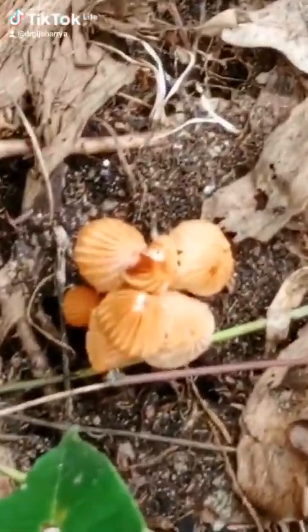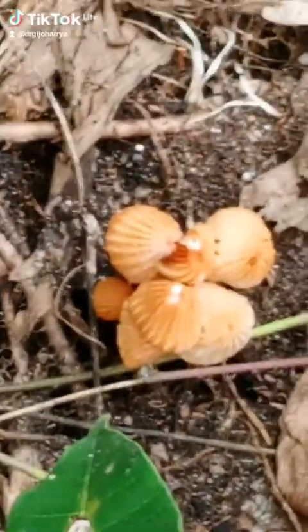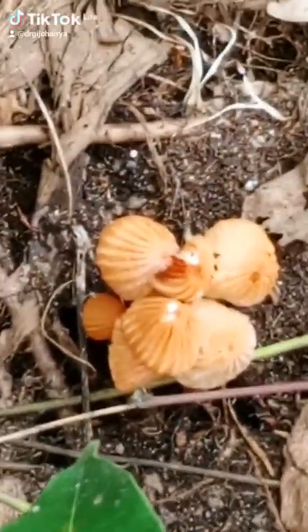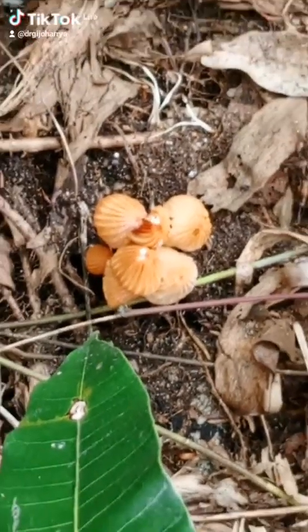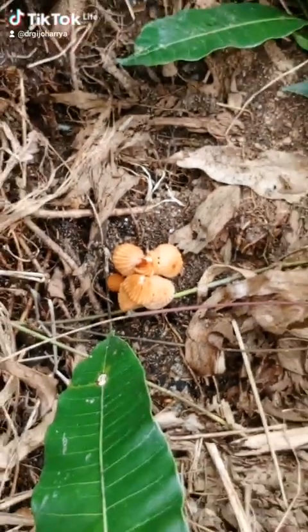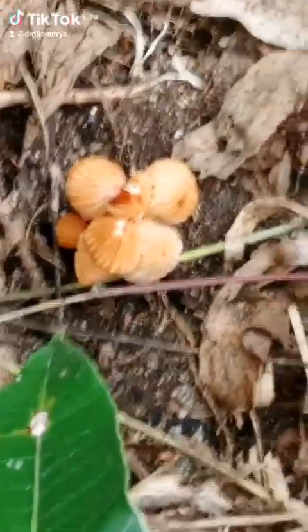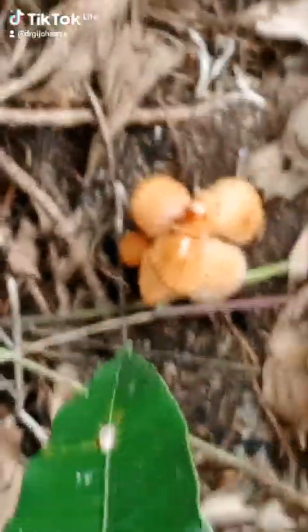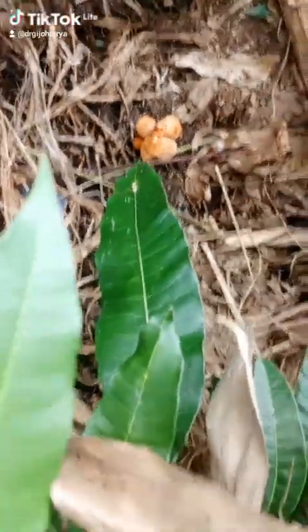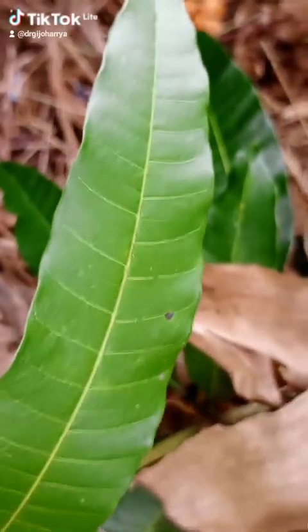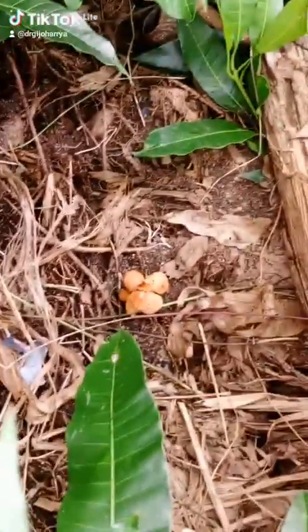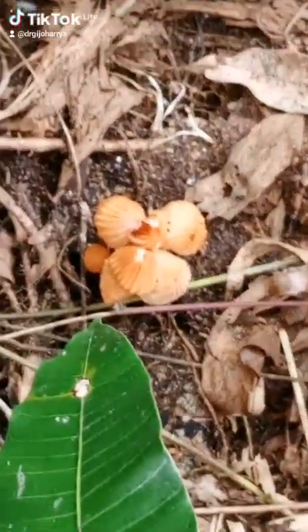Just like this mushroom, it's growing on decomposing wood, and this process helps to break down the wood into simpler, smaller units. Now, the fungi are different from plants in that they do not have chlorophyll. Plants have chlorophyll and are green, while the fungi do not have chlorophyll.